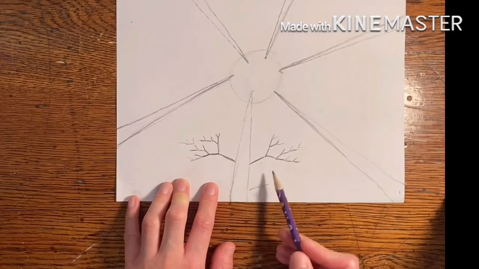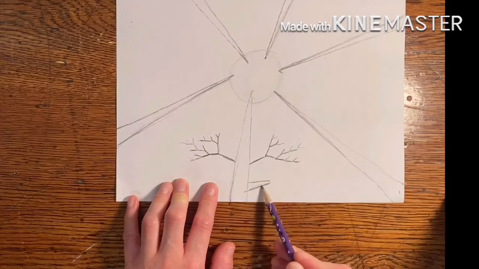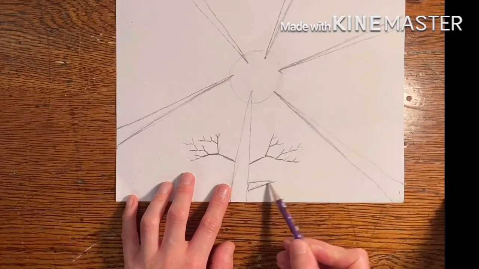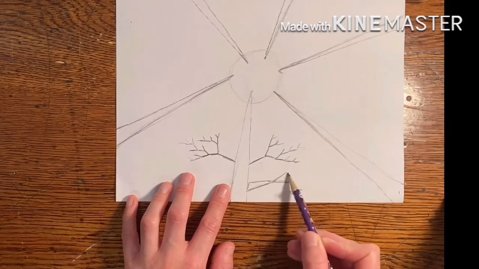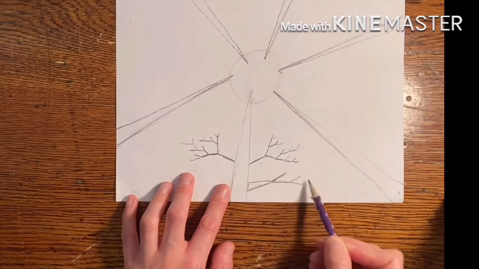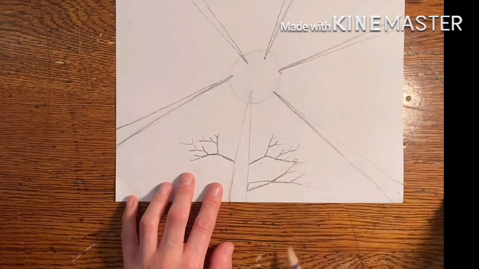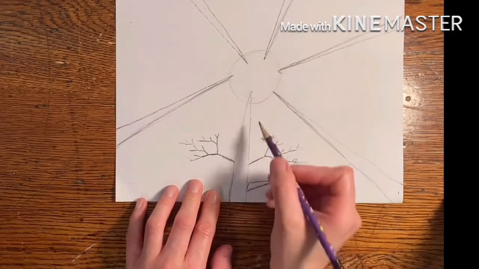If you want to do another one that's down here, whoop, and make it look a little thicker because it's closer to the edge of the paper, go right ahead. I'm going to draw another V, and then another V, and another. There we go. Now I'm going to start moving my way up this tree trunk.